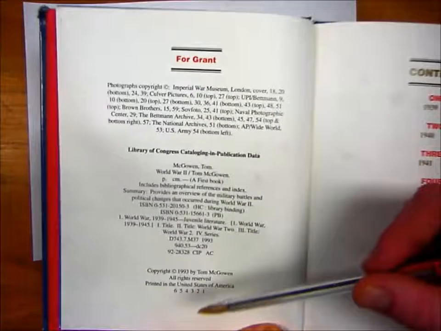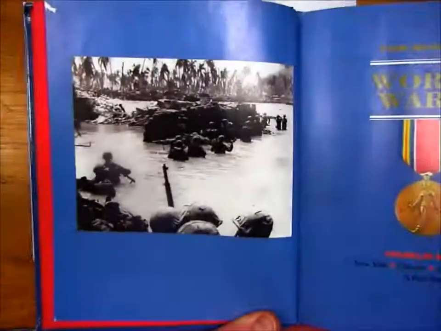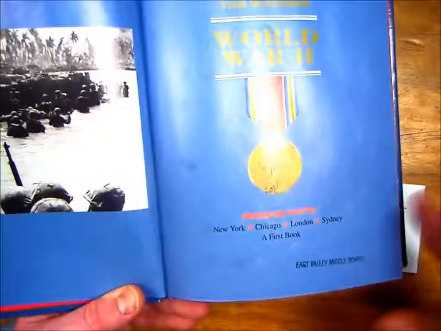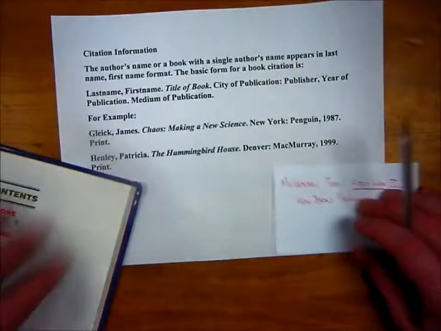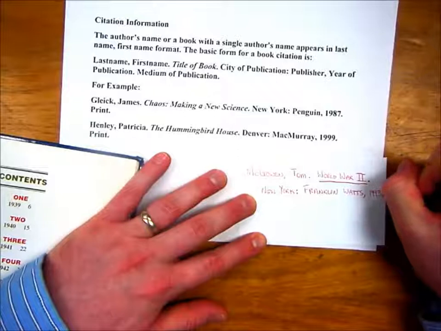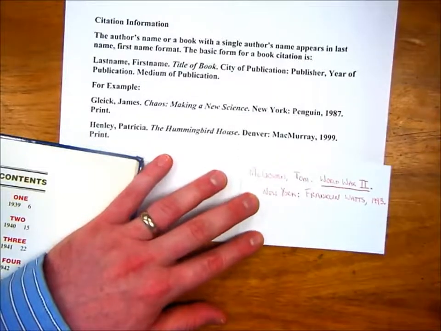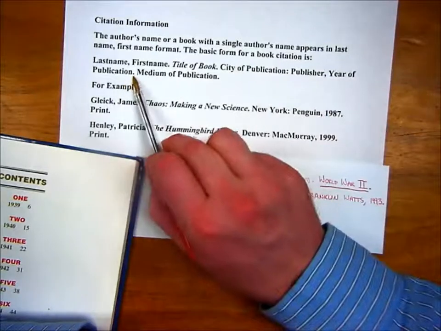Most of them will come either at the bottom or the top of the page right behind the title page. It'll be this page that contains all the publication information. So I'm going to write 1993. And I put a period after it because I look back up here: year of publication, period.